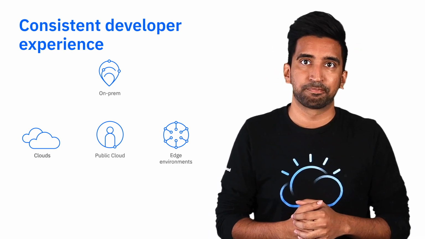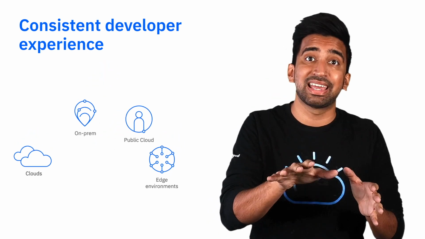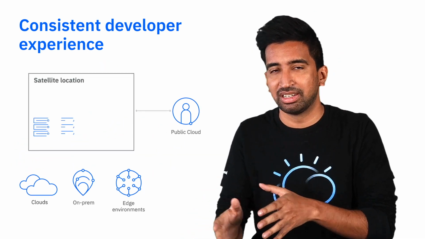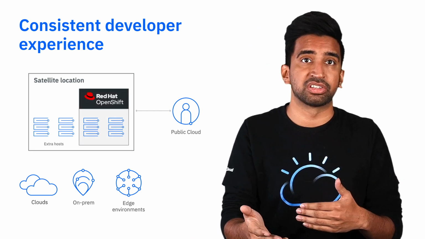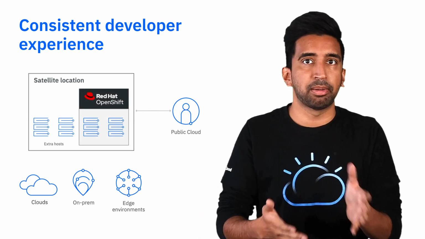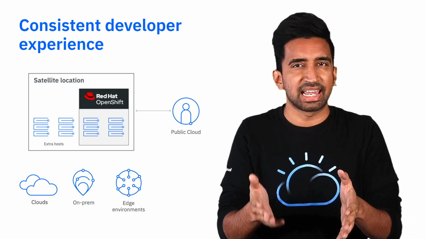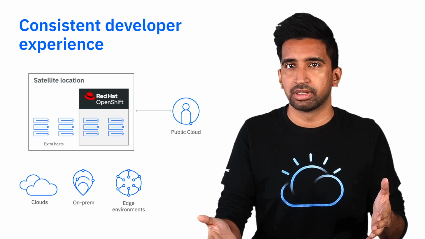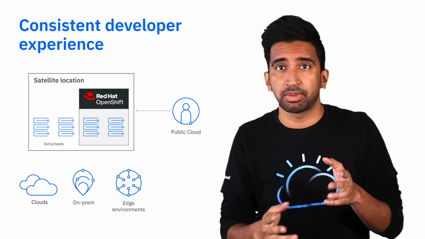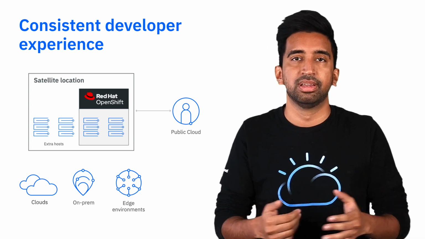Let's start with an example to show exactly how it works. We're going to be zoomed in here, so let's say you have a satellite location. Essentially, this is an edge location, on-prem data center, or any public cloud, where you can run and extend IBM Cloud services. A satellite location is made up of hosts, essentially worker nodes in the form of something like VMs or bare metal. In this example, your satellite location is an on-prem data center in Phoenix, where you're running containers on a Red Hat OpenShift cluster.